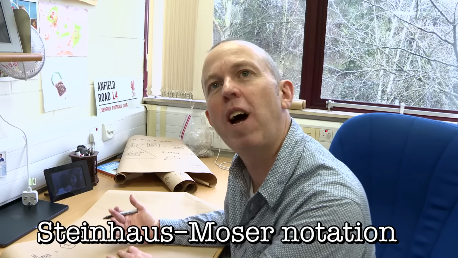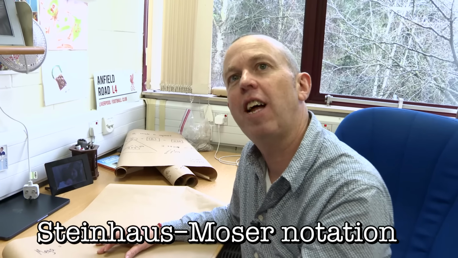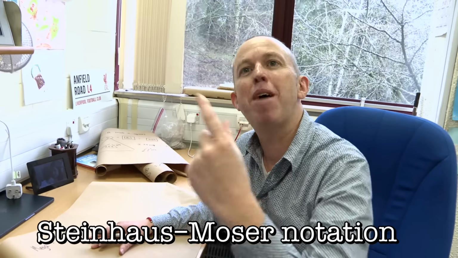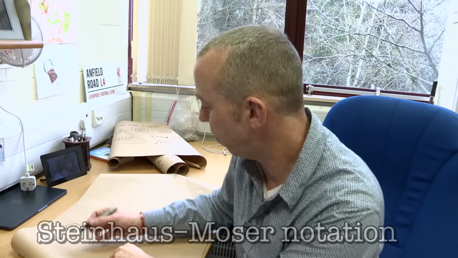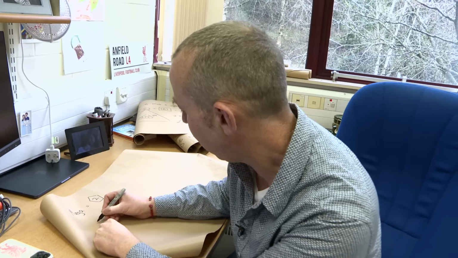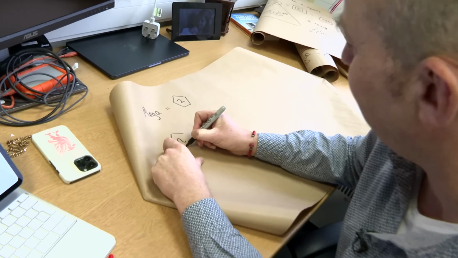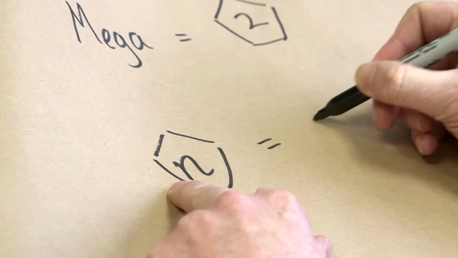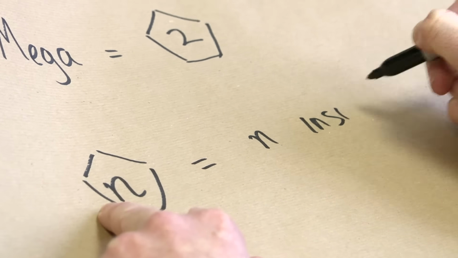So it's a natural way. You start with triangles, you then define squares as layers of triangles, then you define pentagons as layers of squares. More generally, if we define the pentagon, this just means n inside n squares.